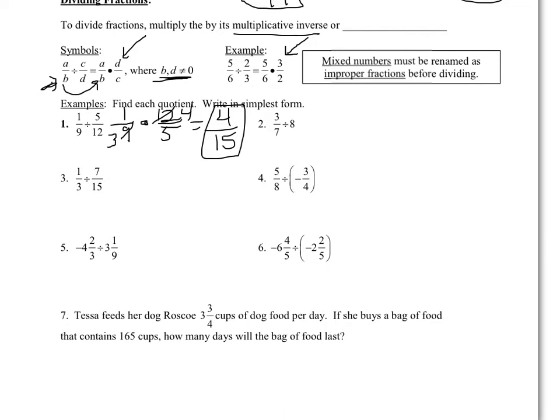Now we have 3/7 divided by 8. Remember, any whole number is like being over 1. So this is the same as 3/7 times the reciprocal of 8, which is 1/8. We can't do any cross canceling or cross dividing. 3 times 1 is 3, and 7 times 8 is 56, so our final answer is 3/56. Here, 1/3 divided by 7/15. The 1/3 stays the same.